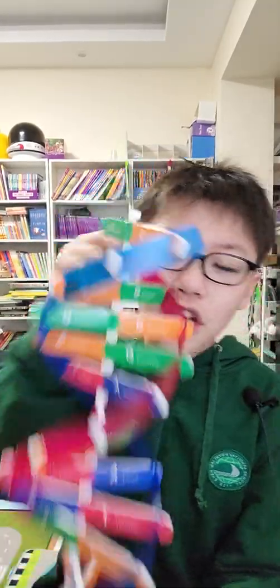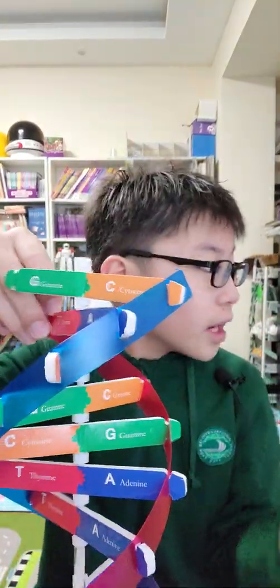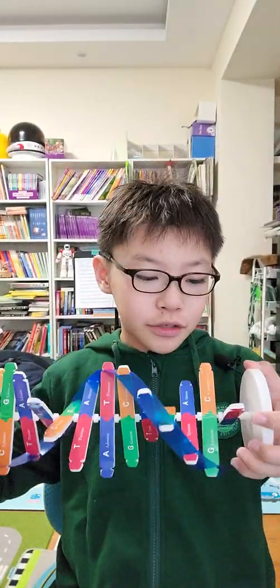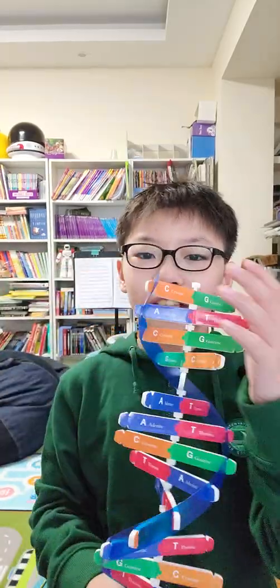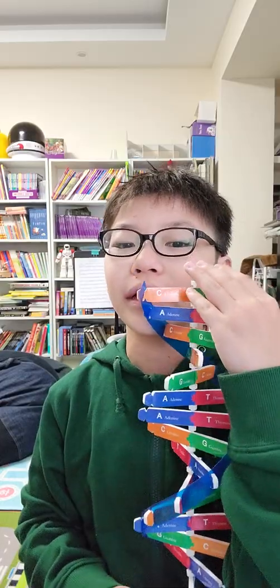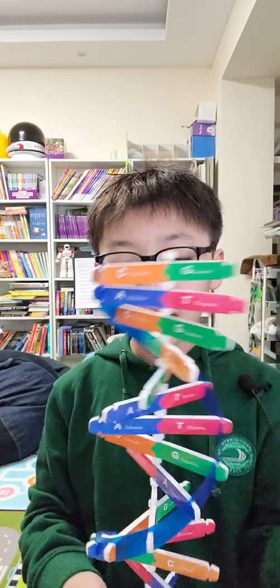But what if you cut DNA in half? What if you break one of the bonds so that it will be just one strand? What if DNA is just half of what it actually is? Well, in these cases, DNA is actually split up. It kind of looks like this. It's still the twisted ladder, but only part of it.